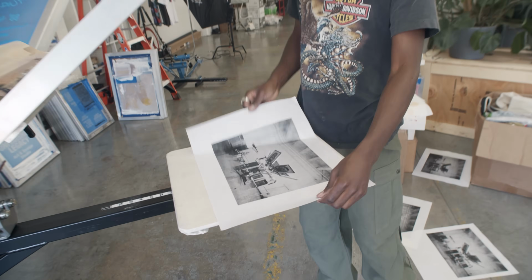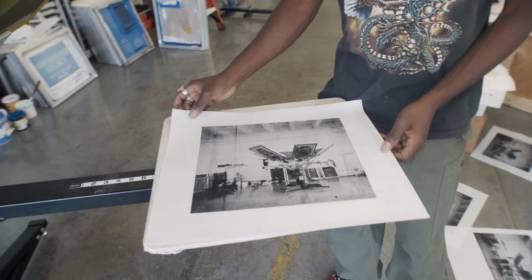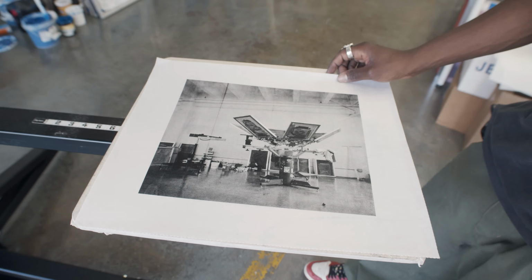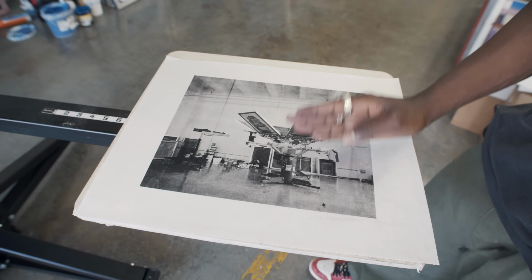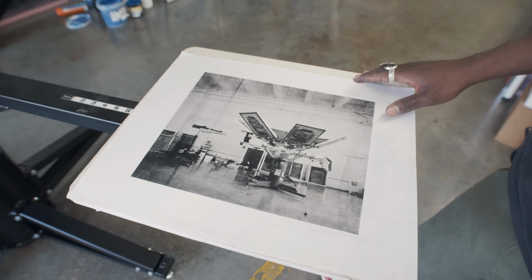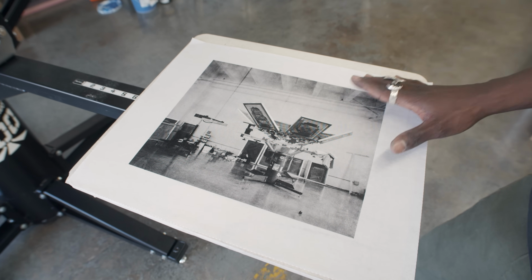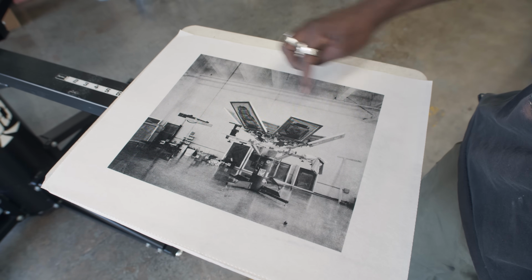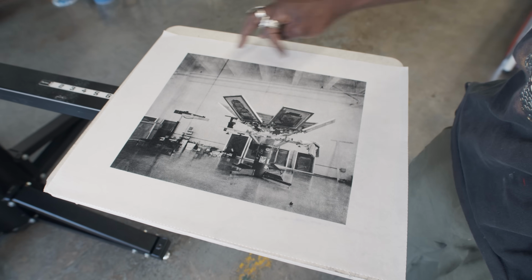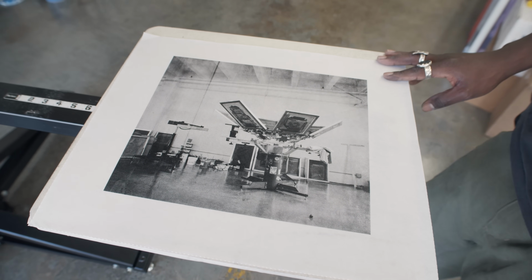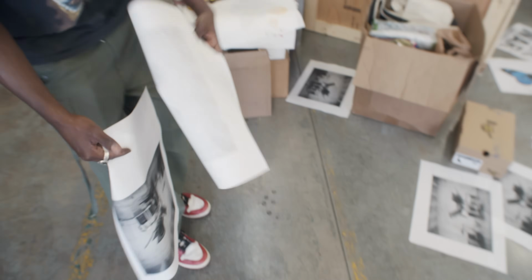So as you guys can see, this one came out pretty good. It's exactly what I was hoping for. You have a really nice darker tone here in the shadow. Referencing back to the image, this is exactly what it looks like. You still get details, and there's a bunch of different tonals of gray within the image that I like. Compared to some of these other ones, these came out pretty dark.